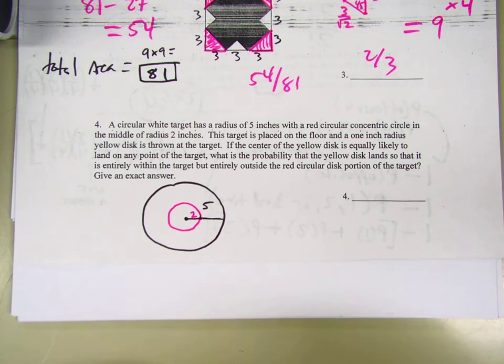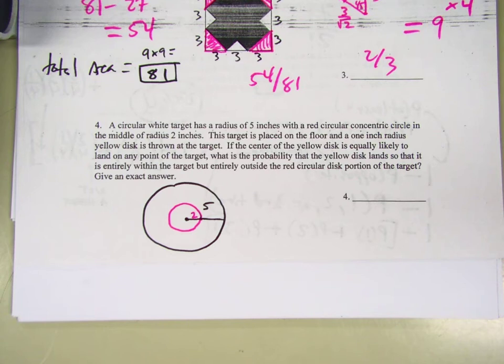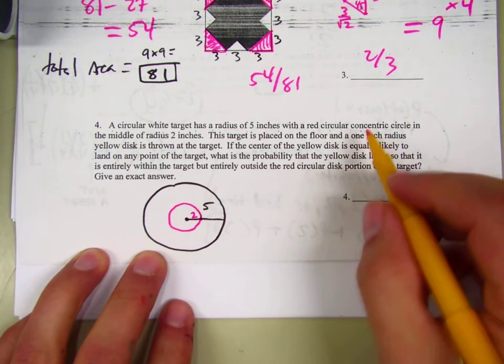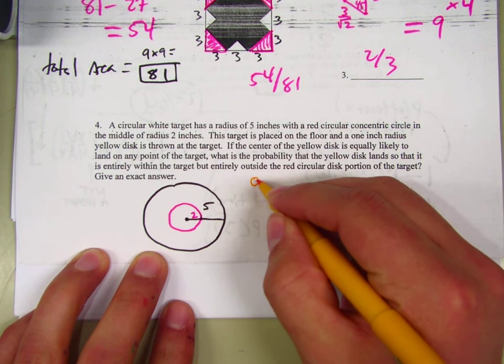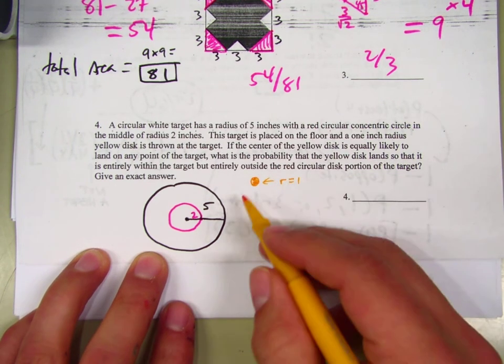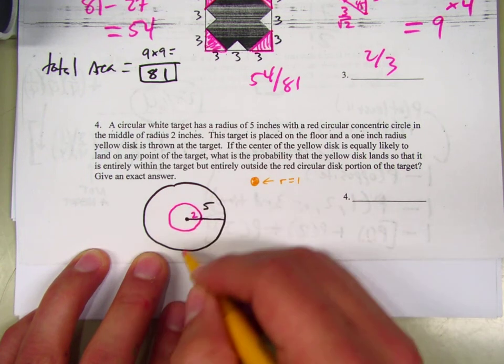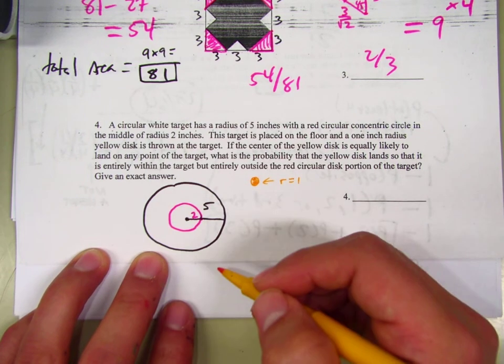And now there's, if I remember correctly, a little yellow disc. Oh, I actually have yellow. We'll use yellow. And this little yellow disc has a radius of 1, and this gets placed, and we want it to be entirely in the donut that's out here. Does that make sense?